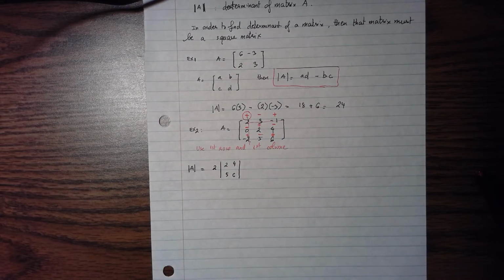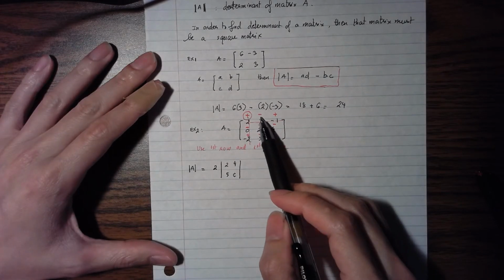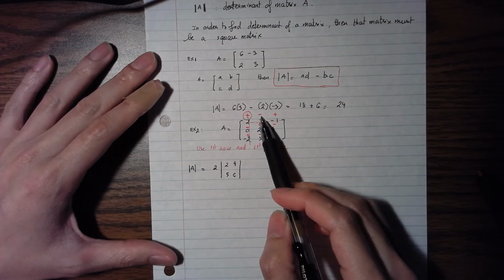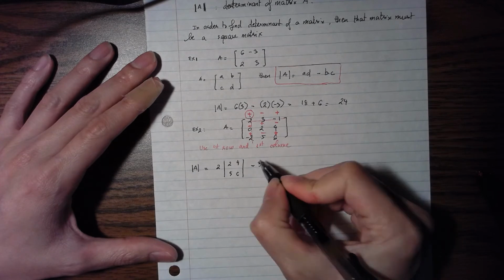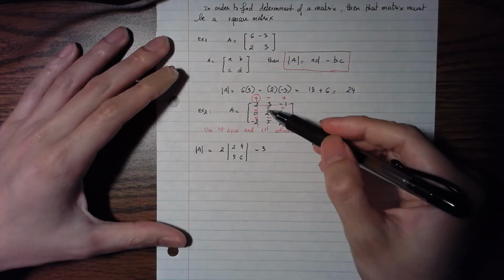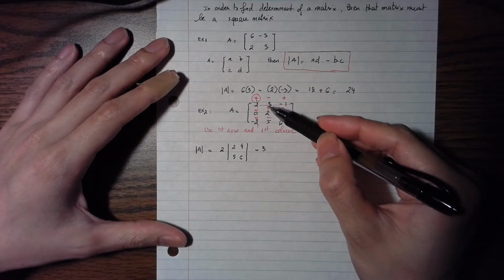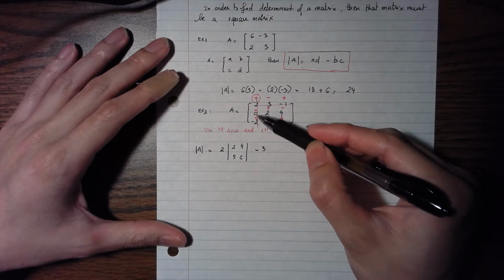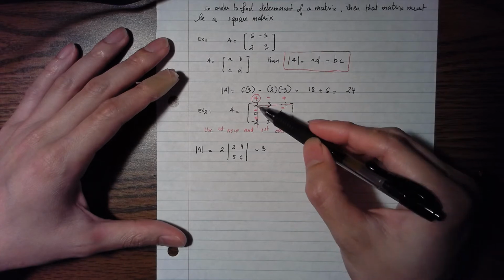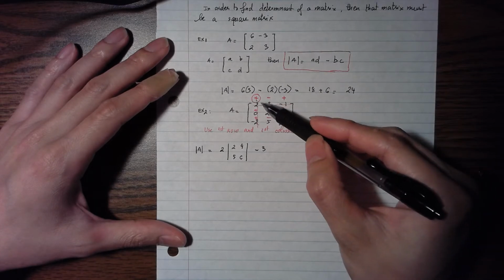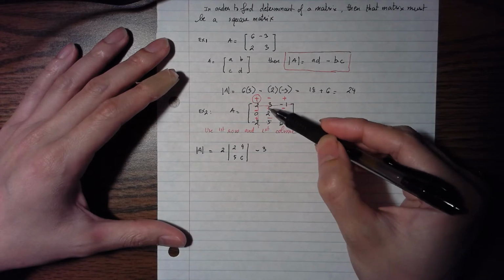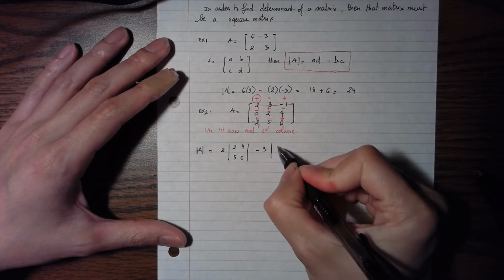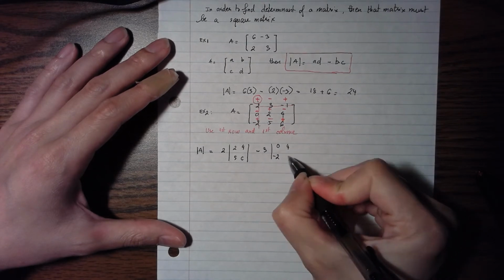Then you jump to negative. So it will be negative what? Negative 3. Then you jump to this one, which means that instead of crossing the first row and the first column, you're going to cross the first row and the second column. So what you have left is 0, 4, negative 2, 6.